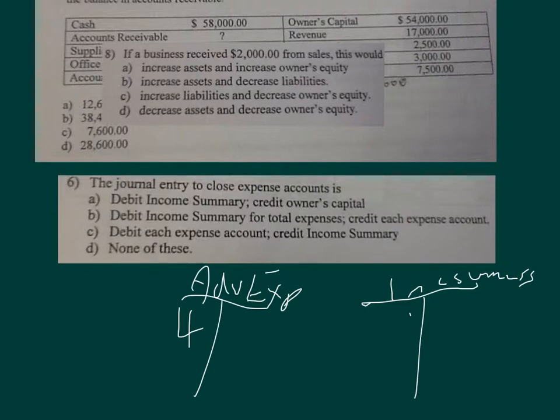For 6, the journal entry to close expense accounts is A. Debit income summary, credit owner's capital, and then B. Debit income summary for total expenses, credit each expense account.